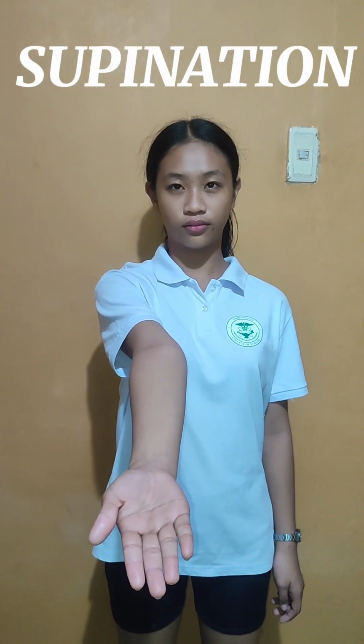Supination, movement of the palm from a posterior position to an anterior position, the anatomical position. Supination is the opposite of pronation. During supination, the radius and ulna are parallel.